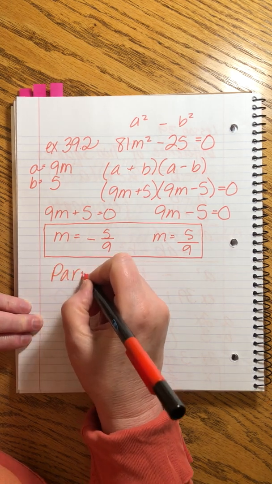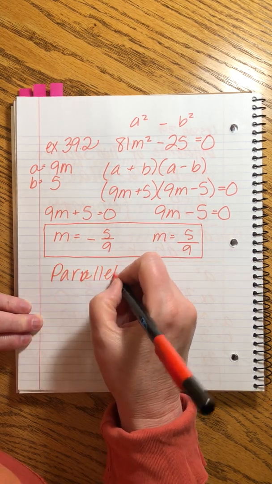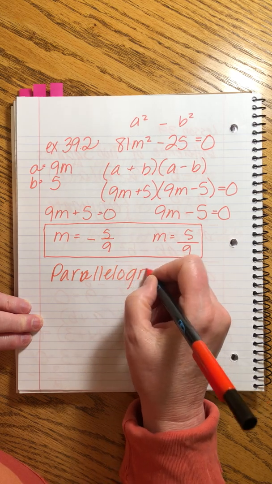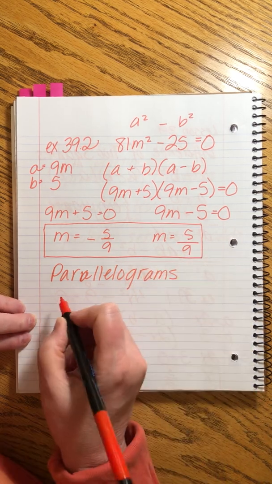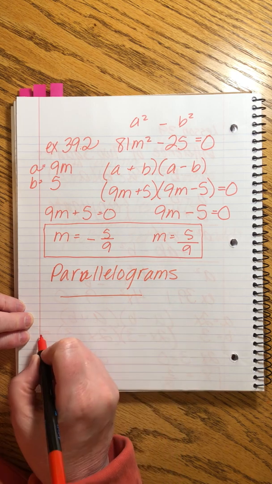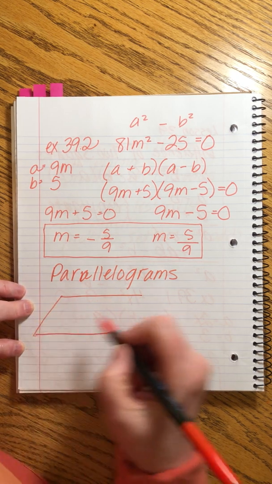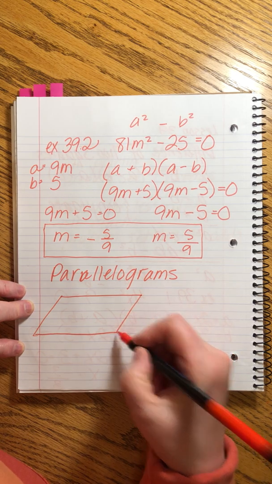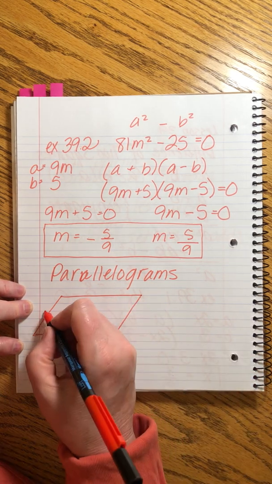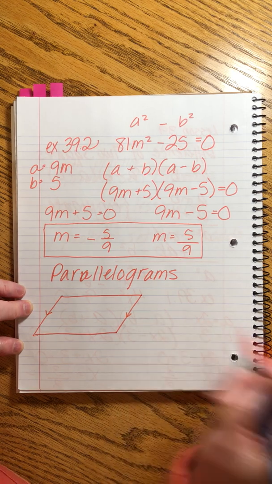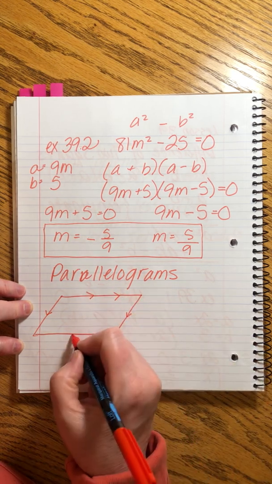Now let's talk about parallelograms. I know, they're not the most fascinating topic. Parallelograms are 4-sided objects, so they are quadrilaterals, but they have 2 pairs of parallel sides because these guys are parallel to each other and these guys are parallel to each other.